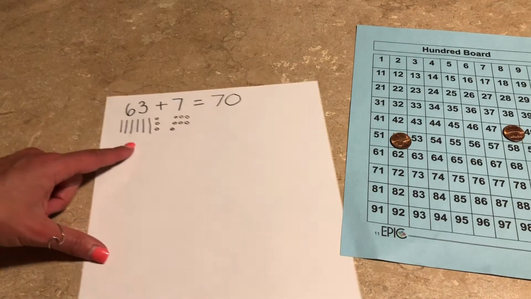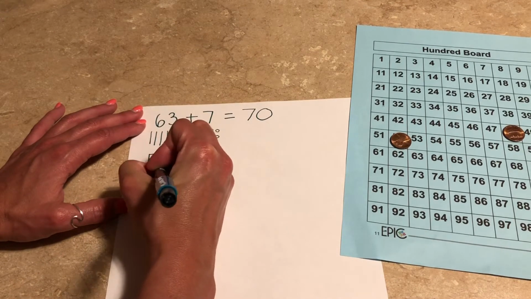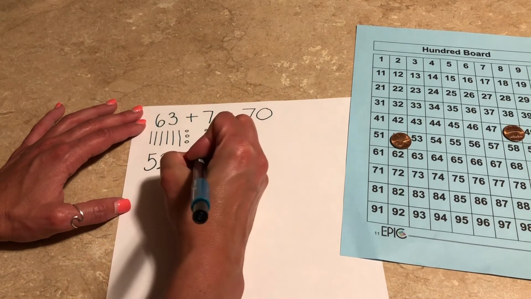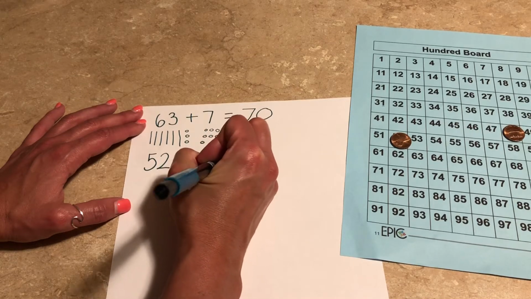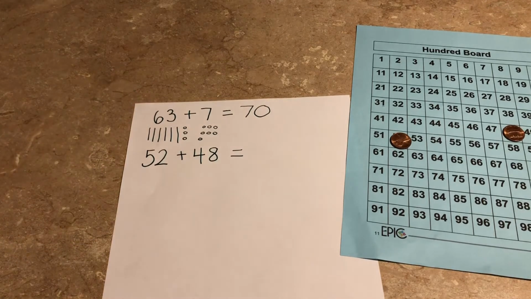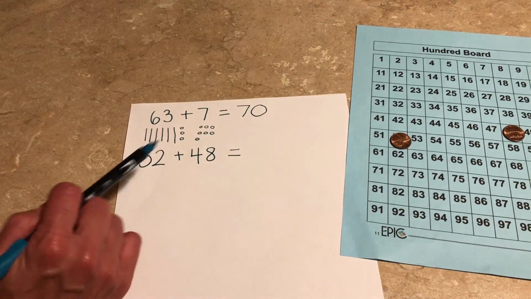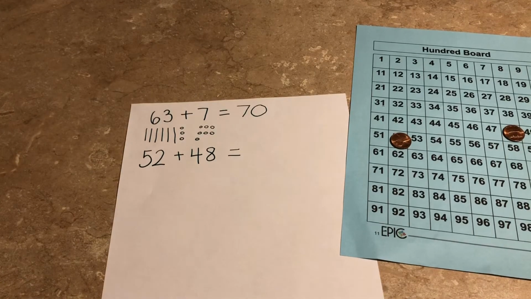So I'm going to record my new equation. 52 plus 48 equals.